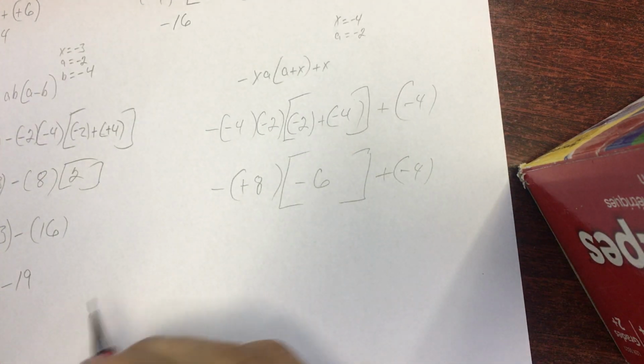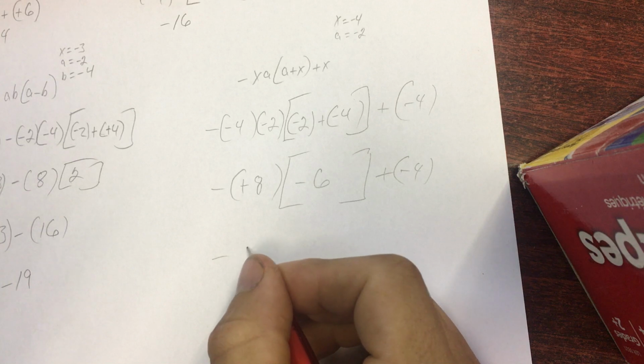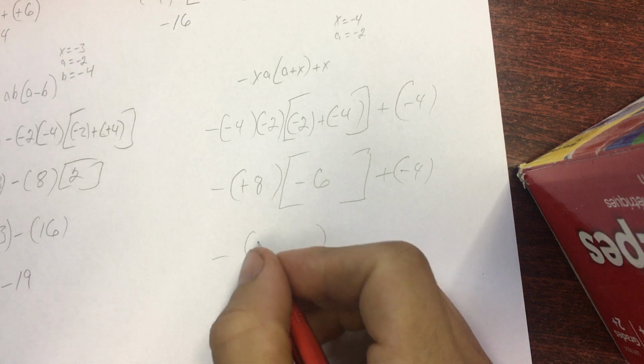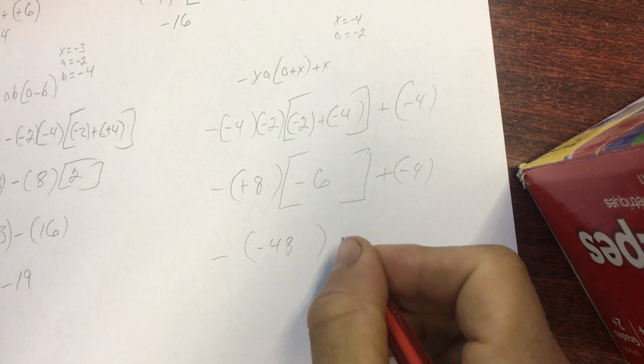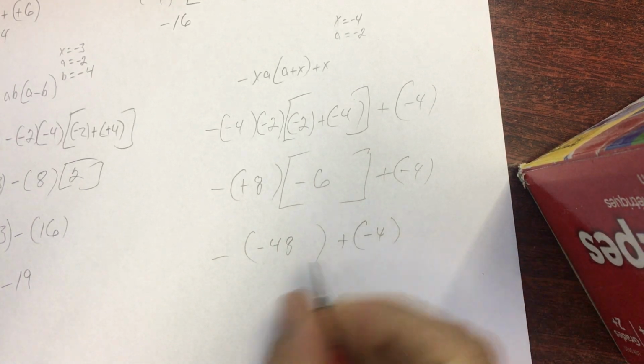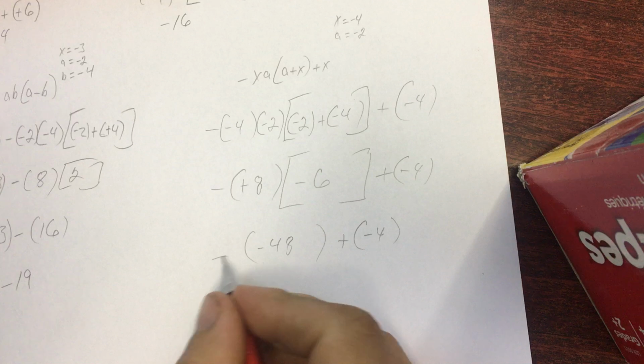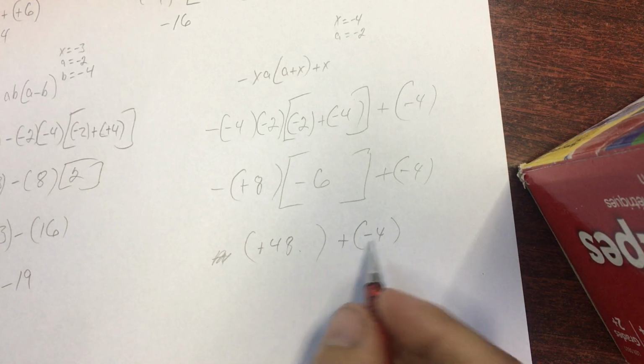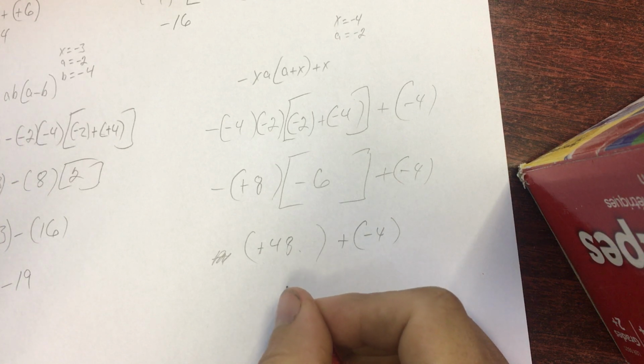Positive 8 times negative 6. Let's put the minus sign here. Positive 8 times negative 6 is negative 48 plus negative 4. Now this negative here means the opposite of, so let's change this to a positive and get rid of this negative. So 48 plus negative 4 is going to be 44.